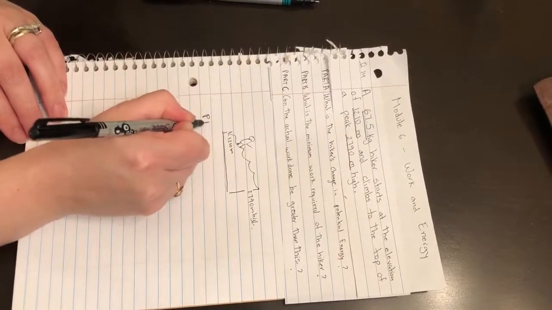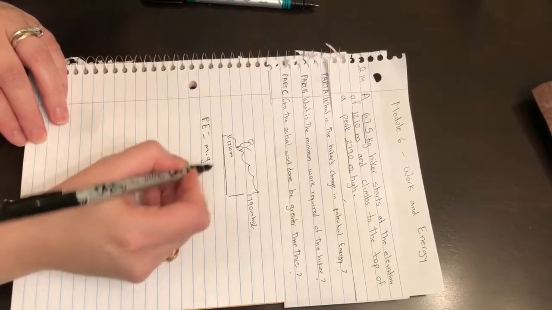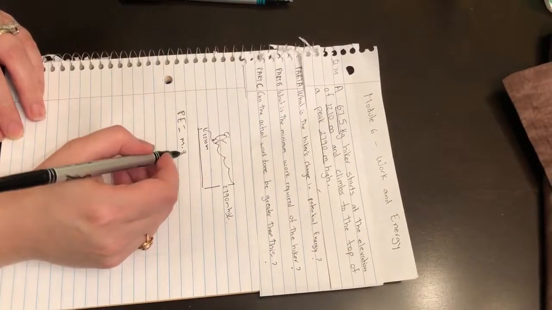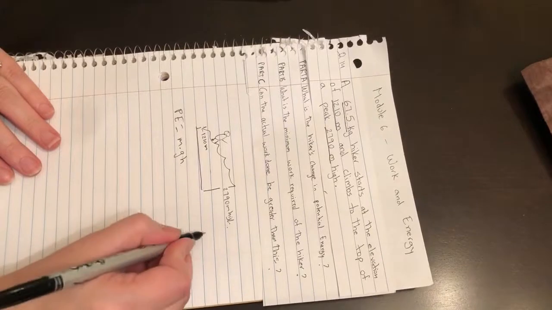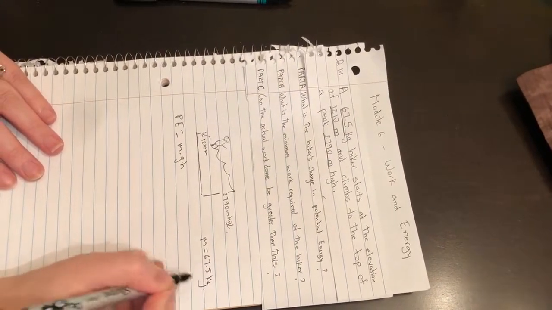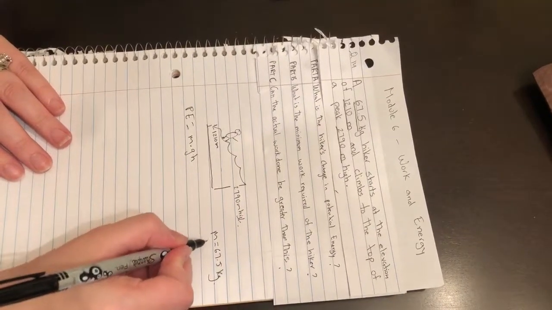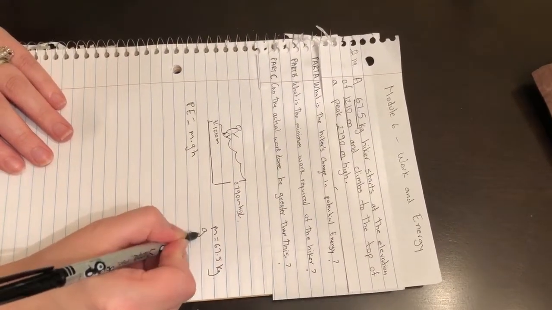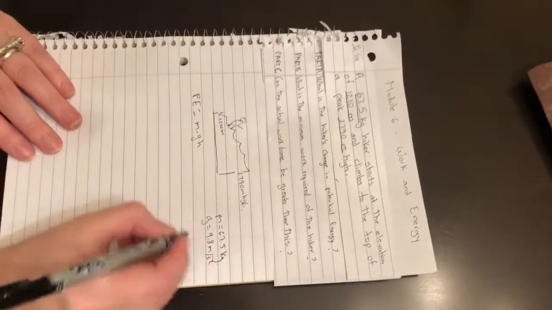So we know that the potential energy is equal to mass times acceleration due to gravity times height. We are given the mass, which is 67.5 kilograms, and we know the acceleration due to gravity is 9.8 meters per second squared.